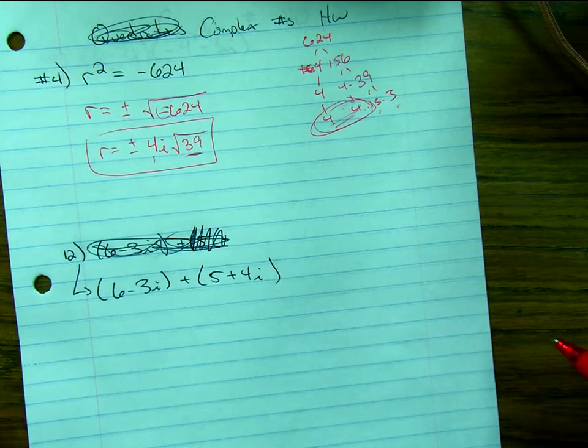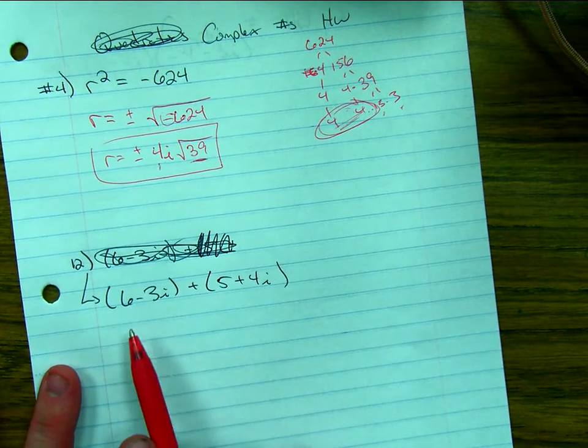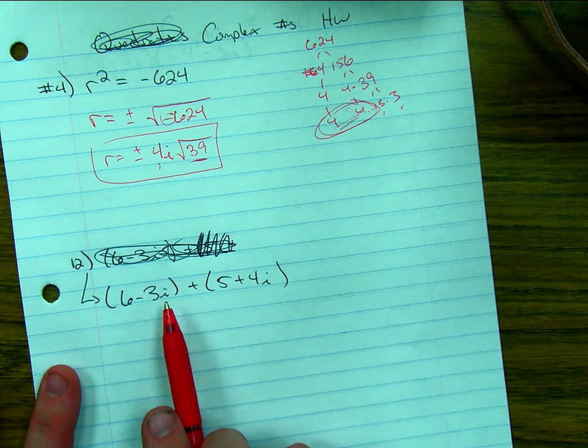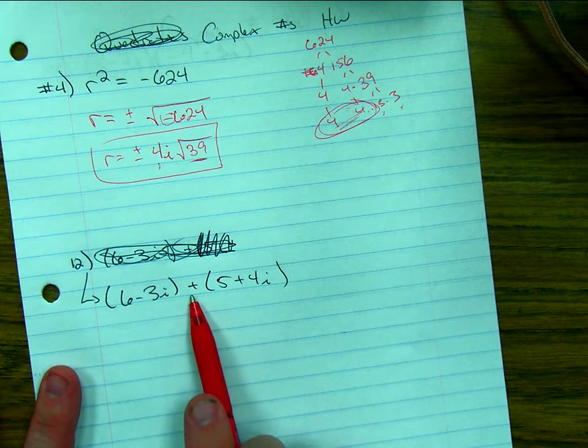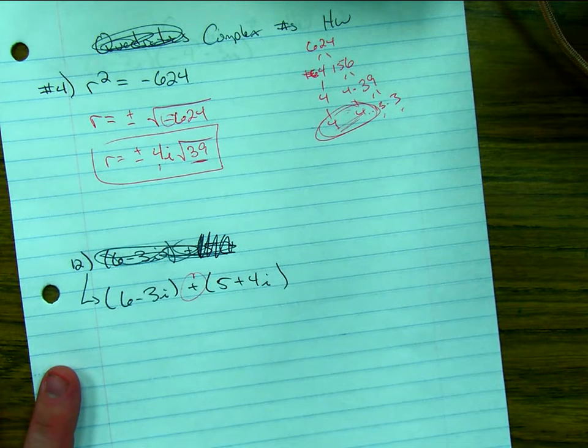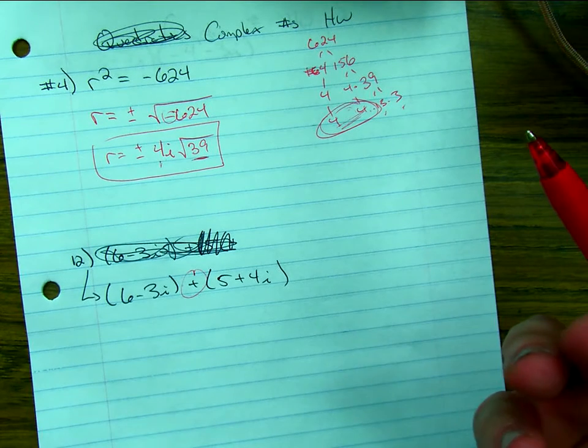Alright, number 12 then. Now we have this complex number here. Complex in that it has a real part, Ms. Fernandez, and an imaginary part. We're going to add them together. That's what the middle symbol says. Add them together. Okay? If we're adding them together, you can only add the things that are similar.